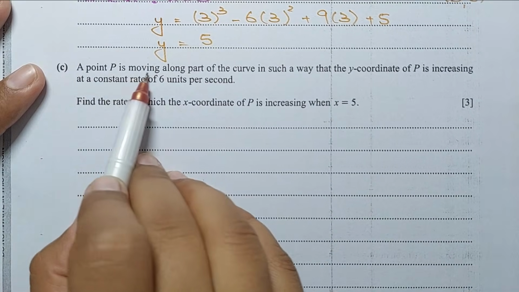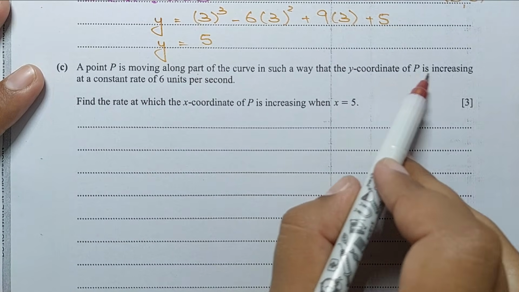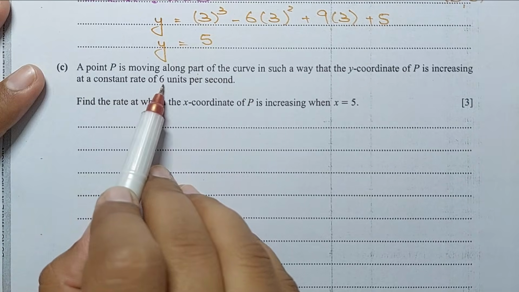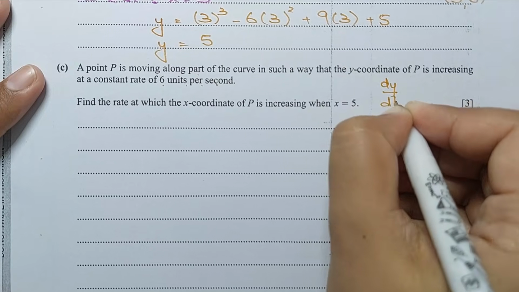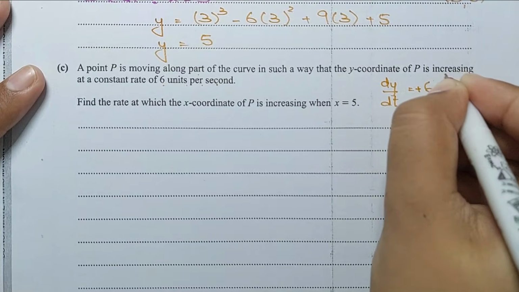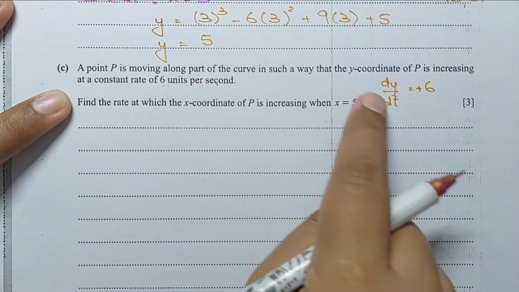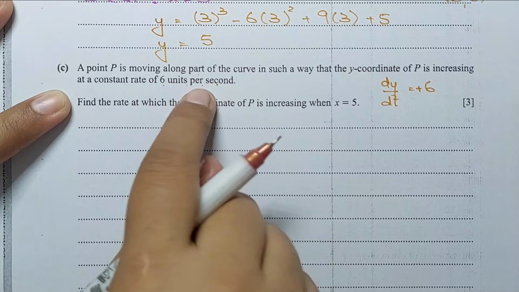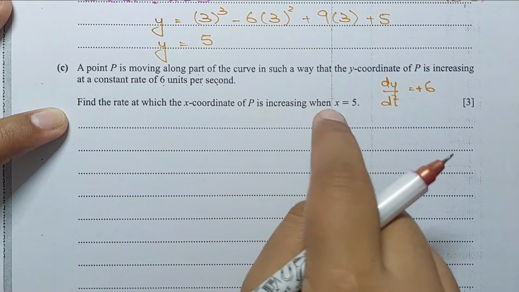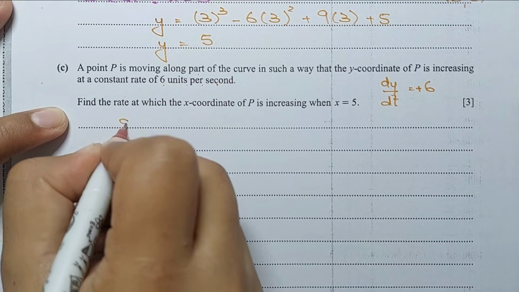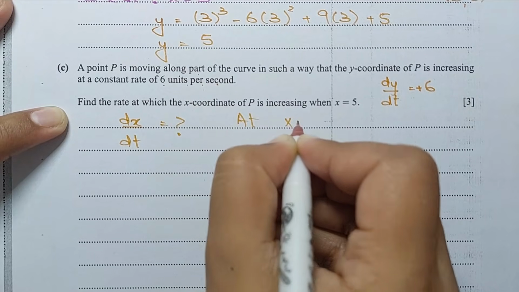Moving to part C, a point P is moving along part of the curve in such a way that the y coordinate of P is increasing at a constant rate of 6 units per second. So dy over dt is equal to 6, positive 6, because it is increasing, right? When you are dealing with a constant rate, it means the derivative of y with respect to time is positive 6 per second. Find the rate at which the x coordinate of P is increasing when x is equal to 5. We need to solve for dx over dt at x equals 5.